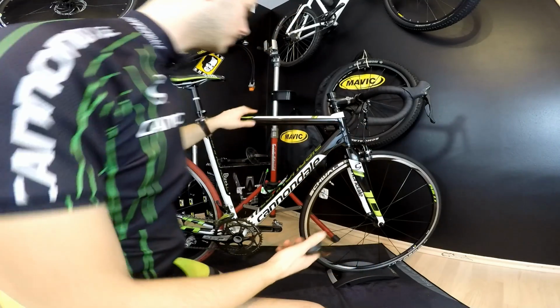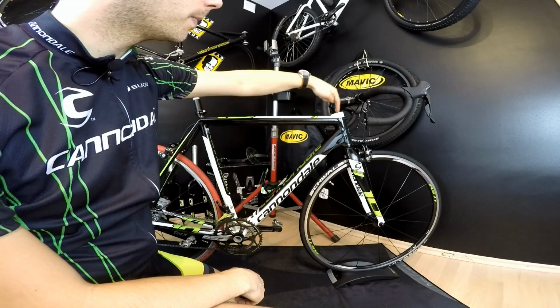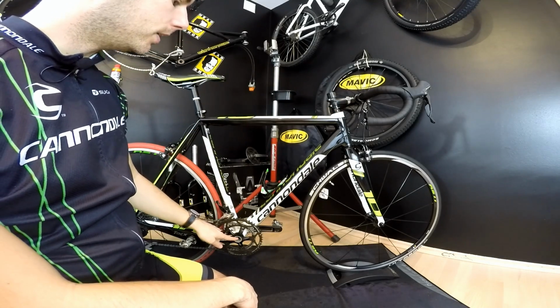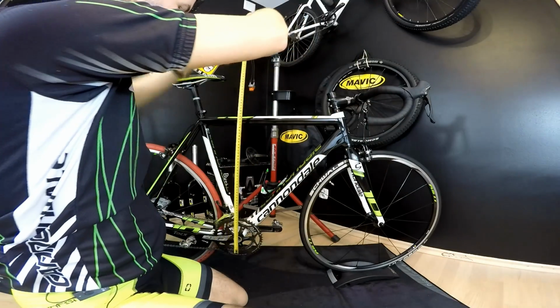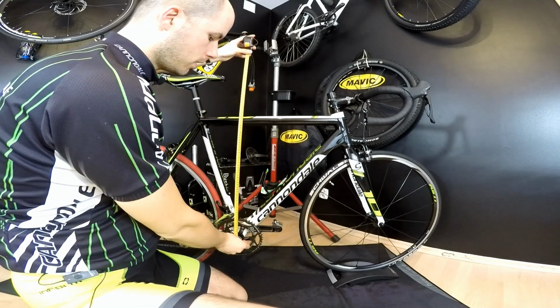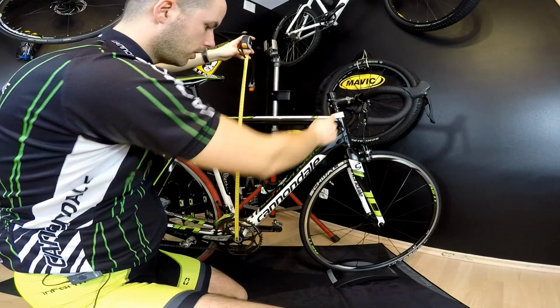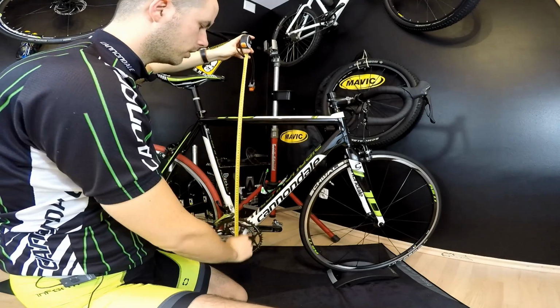What stack and reach is. Basically it's the distance between the top of the head tube and our bottom bracket. Stack is the vertical distance between those two points, and it's around 56 centimeters on my bike.